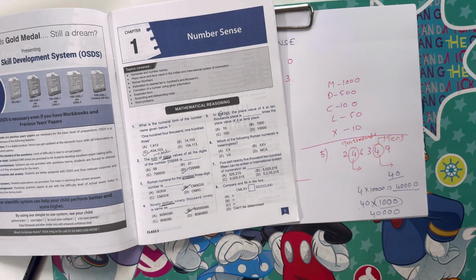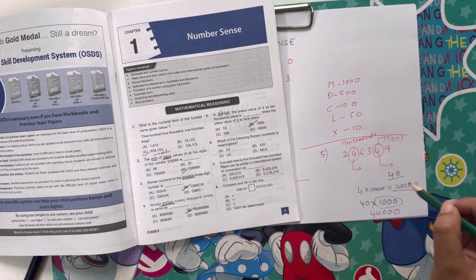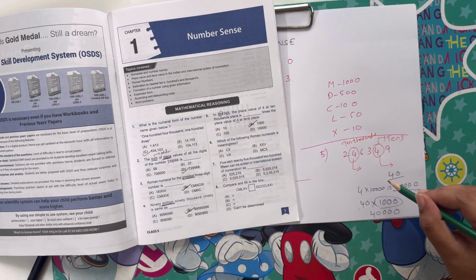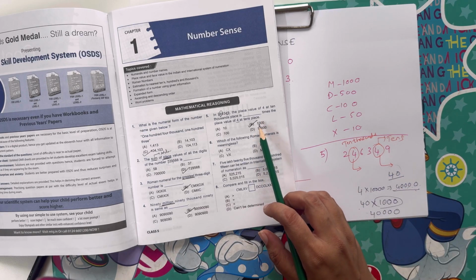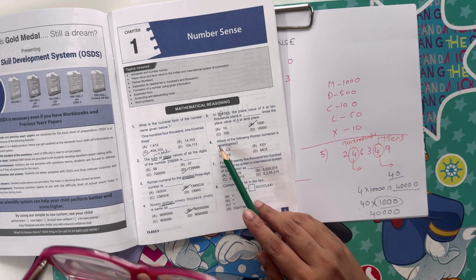So your option will be B. So when you are multiplying, you have to check how many times you multiply to get the value of 40,000 for this tens place. So answer B. Next question.